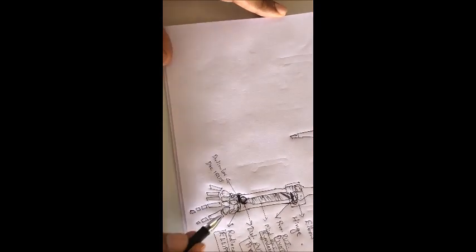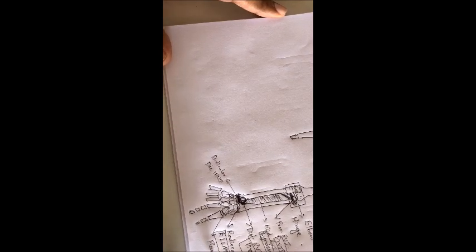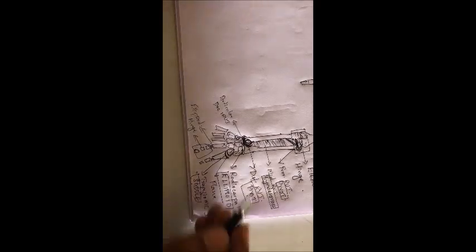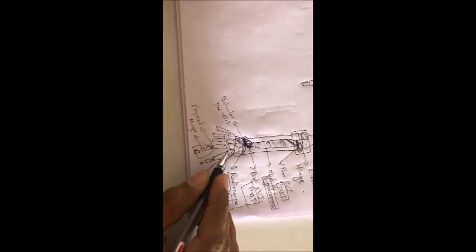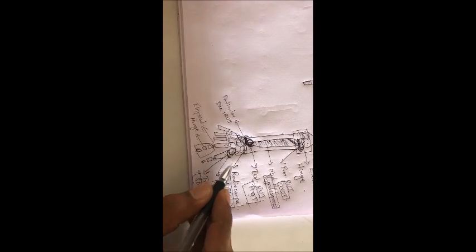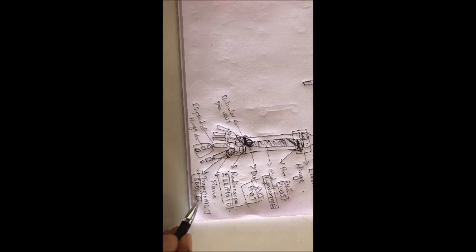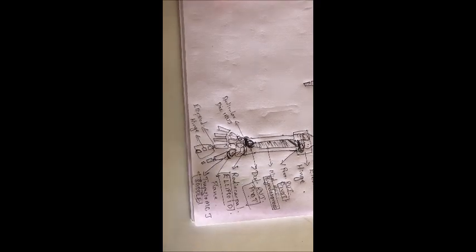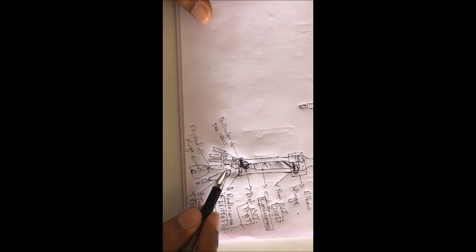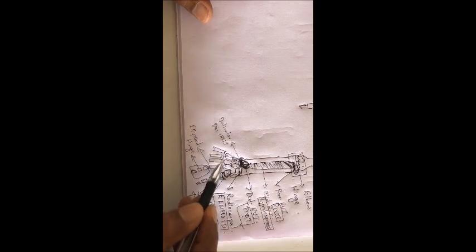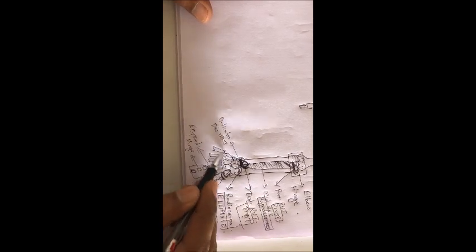All intercarpal joints are examples of plain joints where slight gliding movements are possible. The first carpo-metacarpal joint, that is between the trapezium and the first metacarpal, the trapezio-metacarpal joint, is considered a modified saddle joint. So remember, the first carpo-metacarpal joint is a saddle variety of synovial joint. Then you have the other carpo-metacarpal joints. All these carpo-metacarpal joints from 2nd to 5th are considered modified ellipsoid joints.